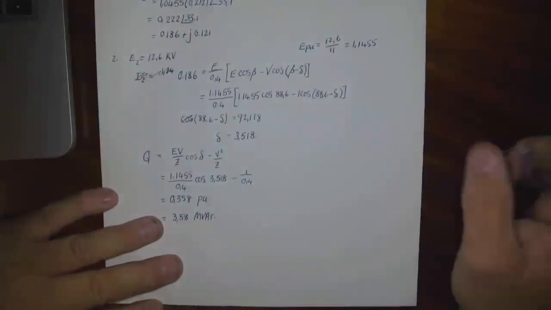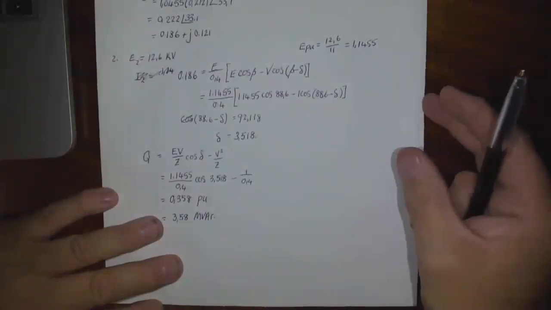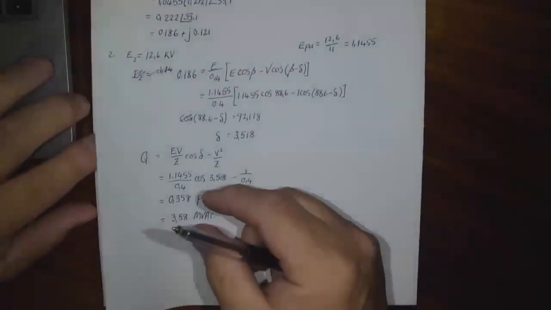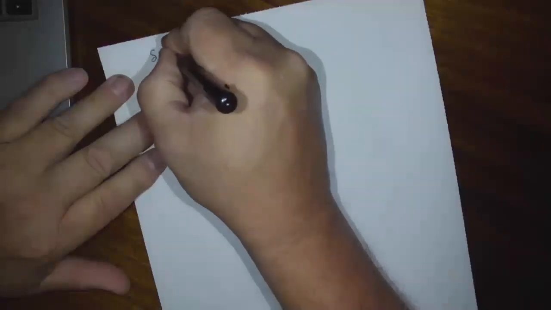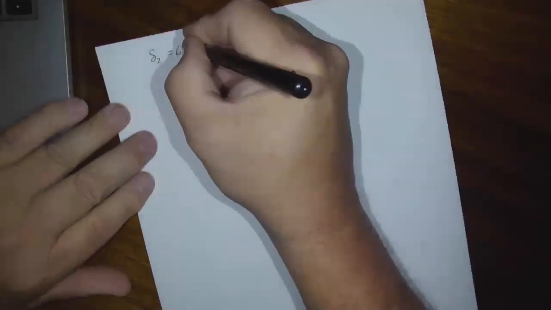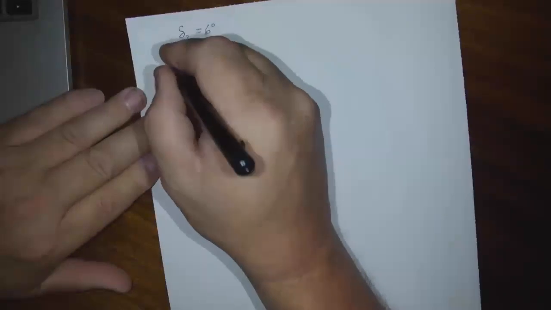Now we can do the same problem by saying, okay, let's make delta 2 6 degrees, but again with the same conditions as the first one.